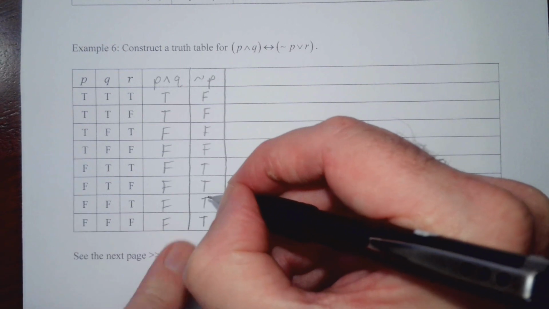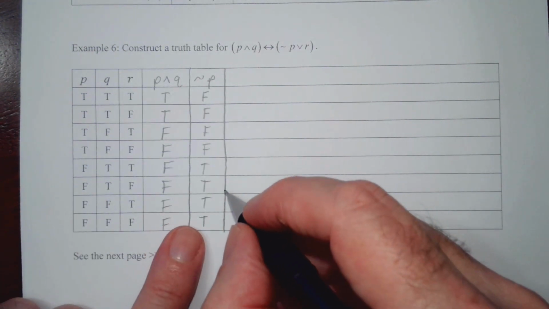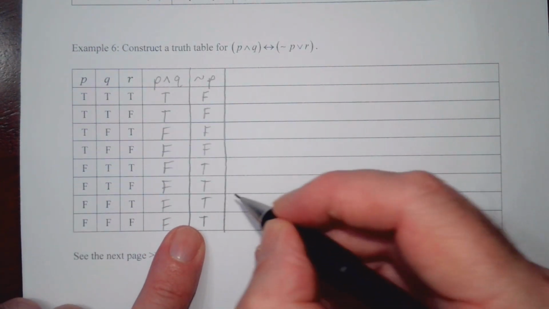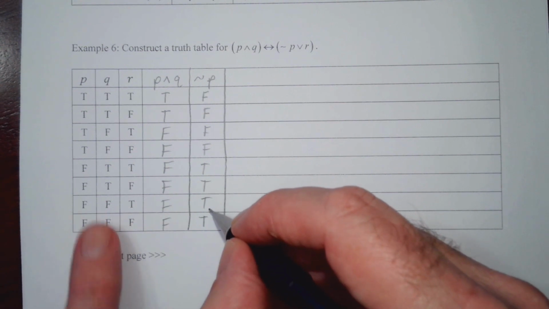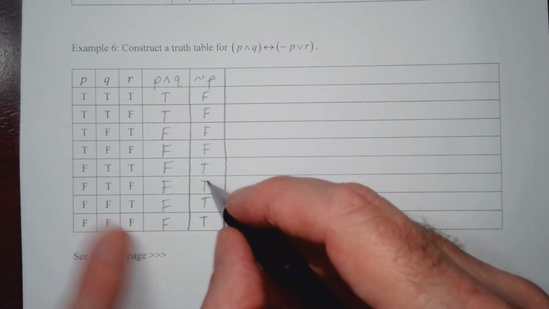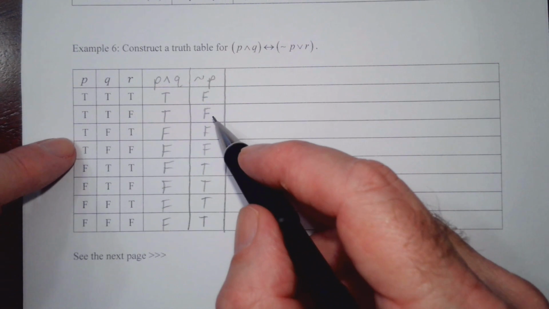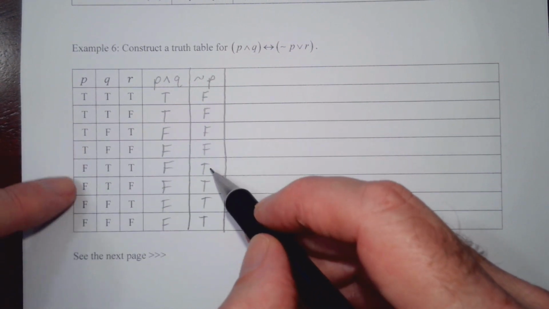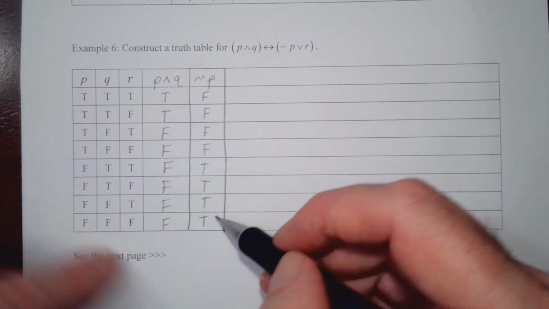When you're doing this, you've got to be really careful that you don't make a copy error. You just got to pay attention to the details here. All I'm doing is changing these 4 trues to 4 falses, and these 4 falses to 4 trues.